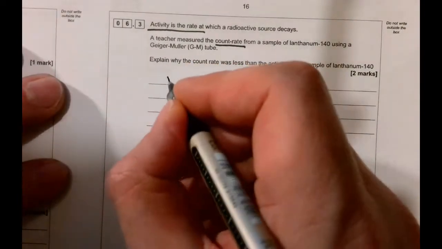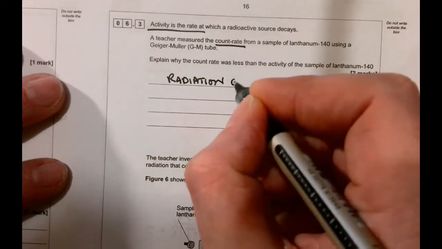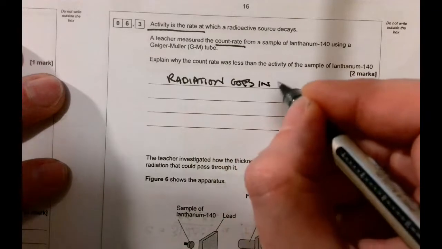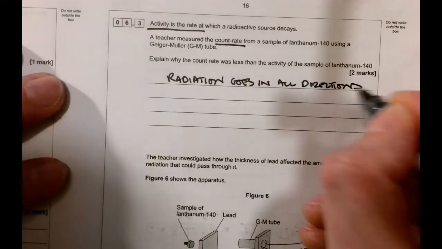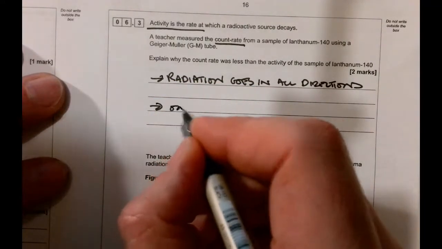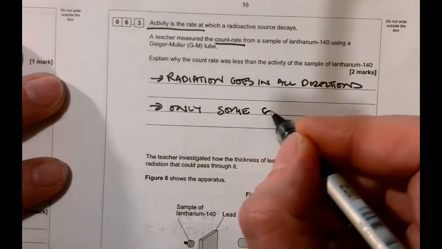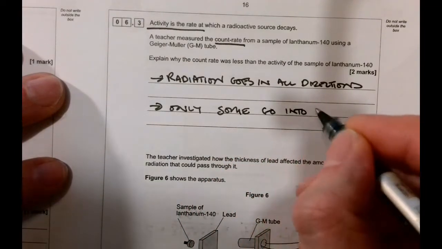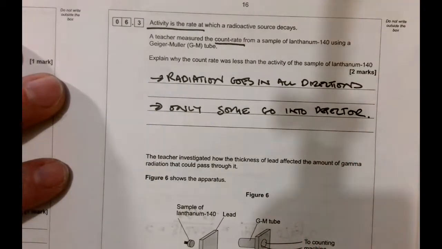So the radiation goes in all directions. So only some, or a proportion, go into the detector. So it doesn't record as much.